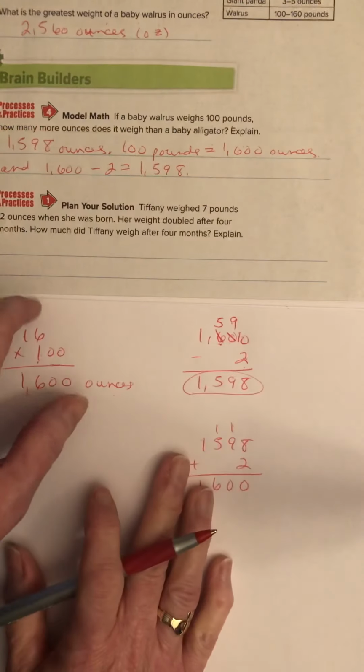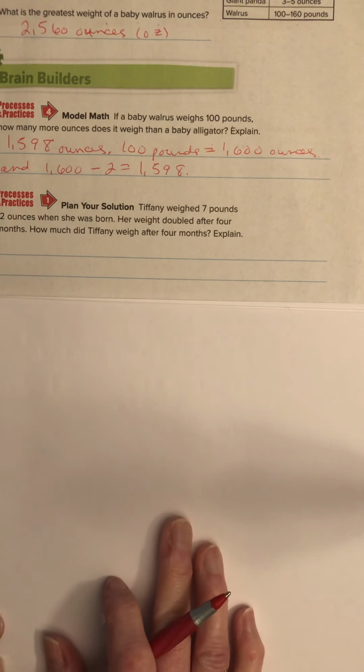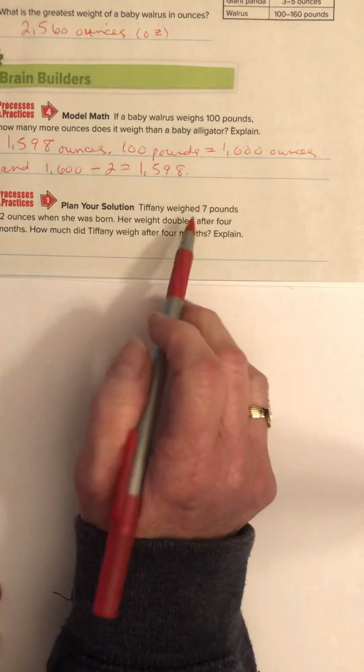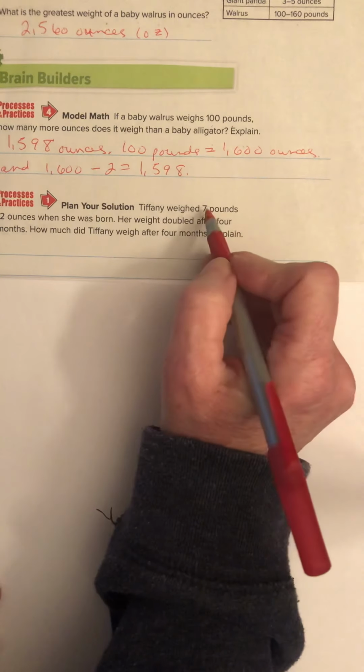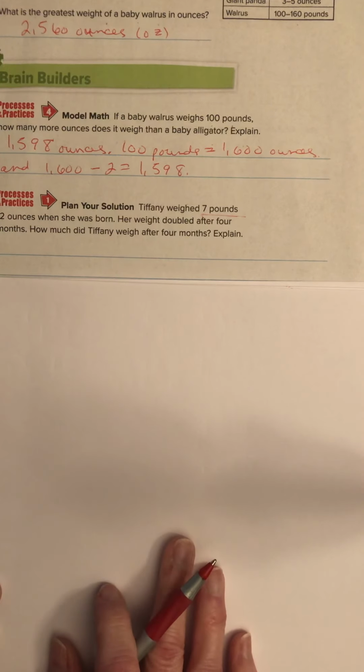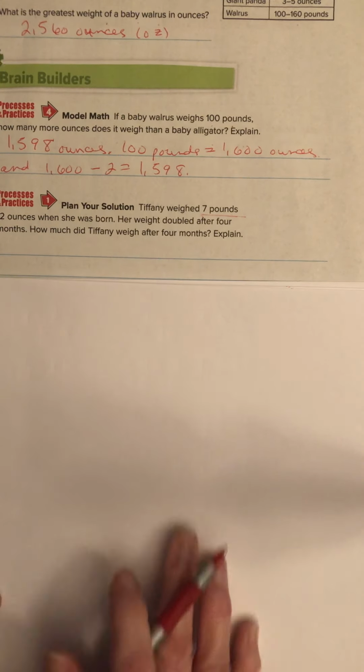Okay, Tiffany weighed 7 pounds 12 ounces when she was born. Her weight doubled after 4 months. How much did Tiffany weigh after 4 months? Ooh, it's a really good real world problem, right? Okay, so if she's doubling, that means it's times by 2, right? So here's what I would do. I would first just do the pounds, and then I would do the ounces, and then take a look at my answer, okay? So let's do that.